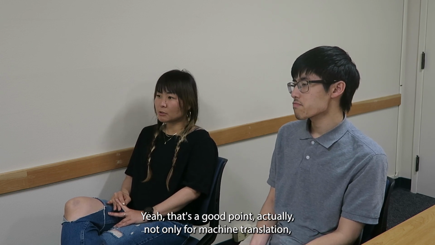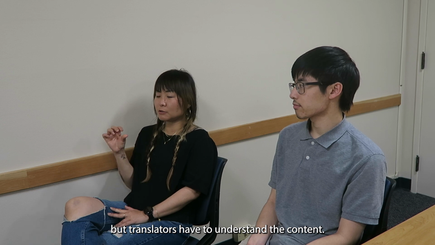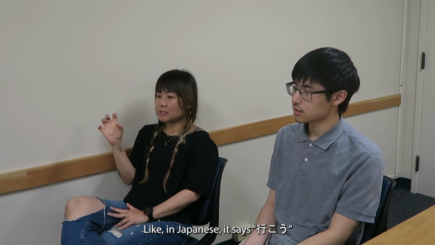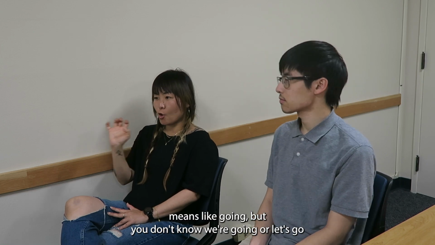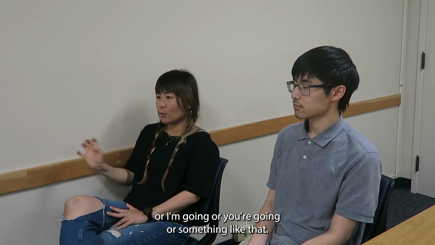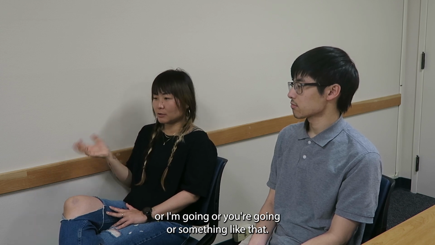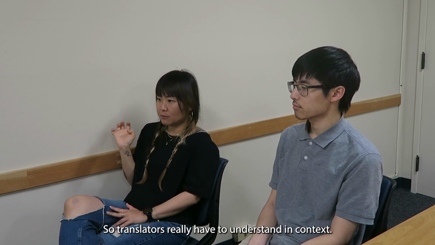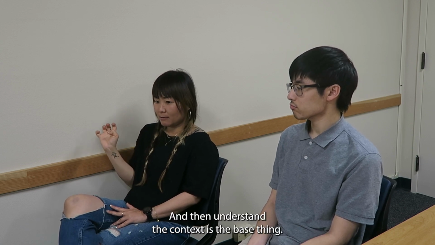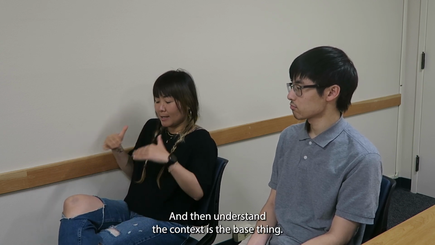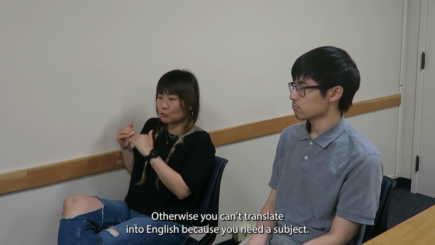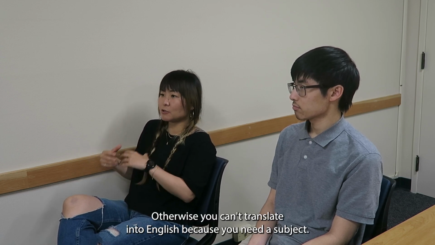Not only for machine translation, but translators have to understand the content. In Japanese it says ikuyo, that means going, but you don't know if it's we're going, or let's go, or I'm going, or you're going, or stuff like that. So translators really have to understand the context, and understanding the context is the base thing. Otherwise, they can't translate into English because you need a subject.